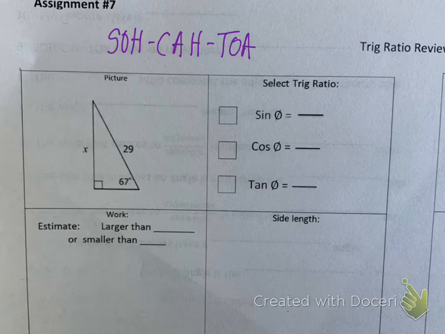So in our picture, the very first thing we're going to do is locate the reference angle. So 67 degrees, this angle right here is our reference angle. And we're going to be labeling our opposite side. We're going to identify the hypotenuse and then the adjacent side last. However, we're only going to be labeling 2 of those because we never label the blank side.